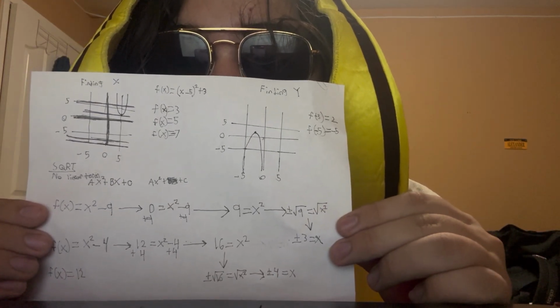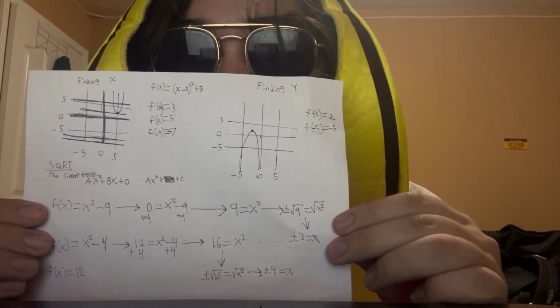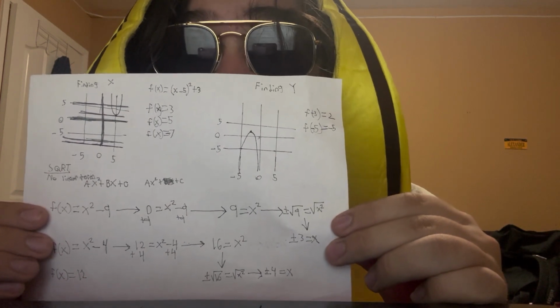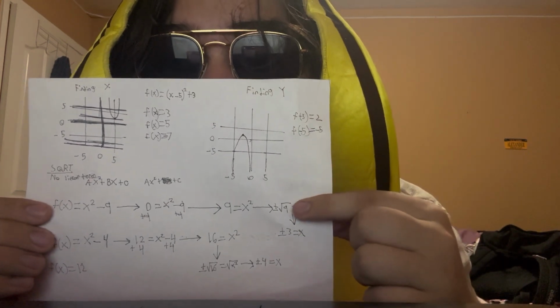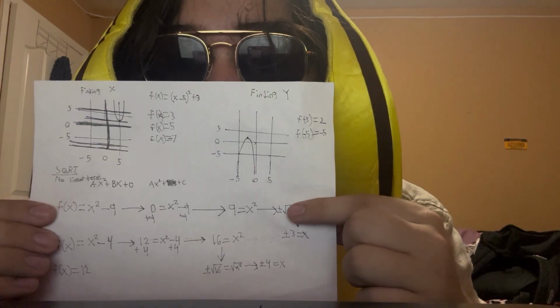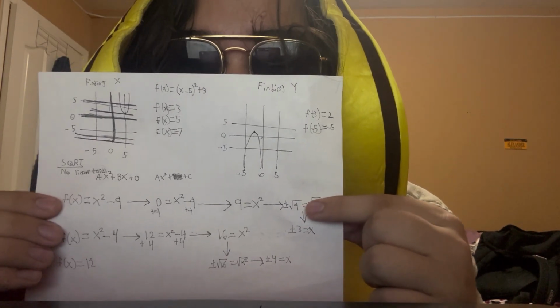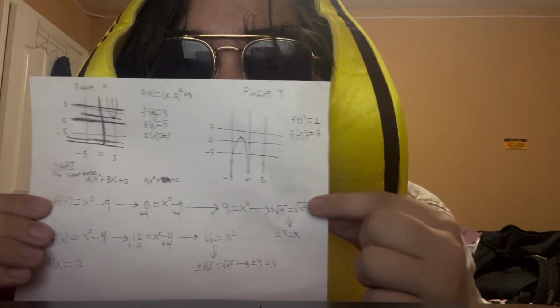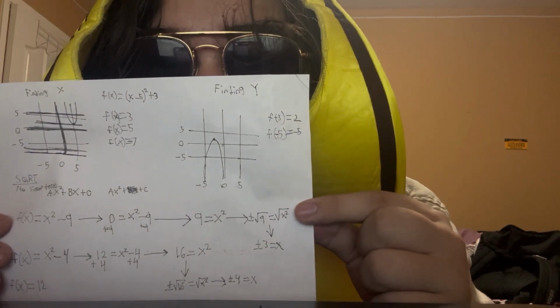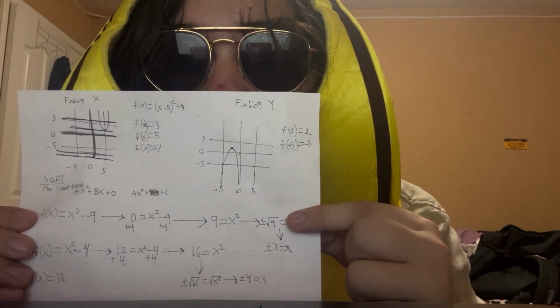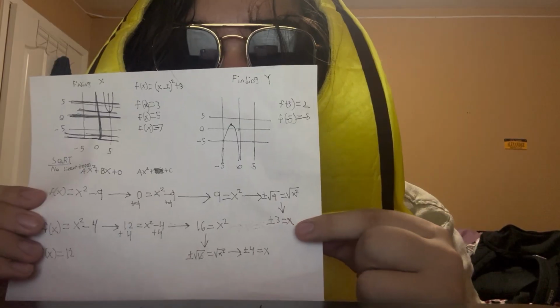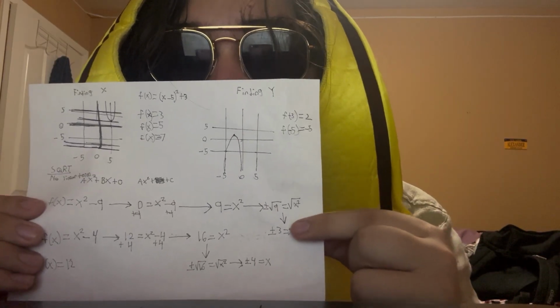So after you do that, you have to find the square root of both sides. And remember, the answer can be positive and negative. So for 9, you add a plus or minus sign, and you square root it. You square root both. When you square root x squared, you simply get x. When you square root 9, you simply get 3. So x is equal to plus or minus 3.